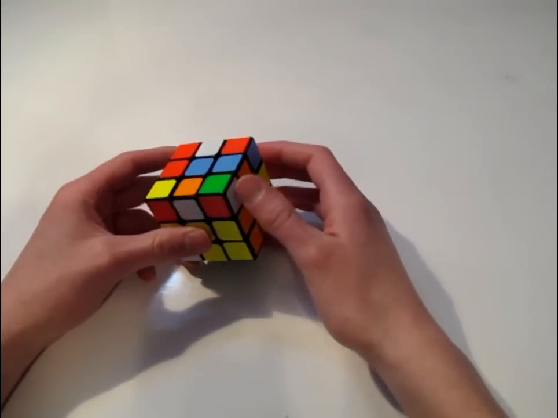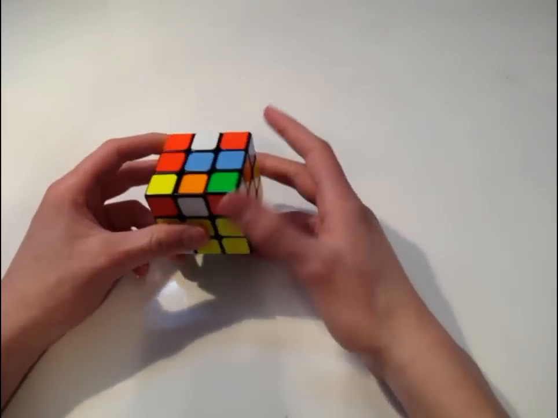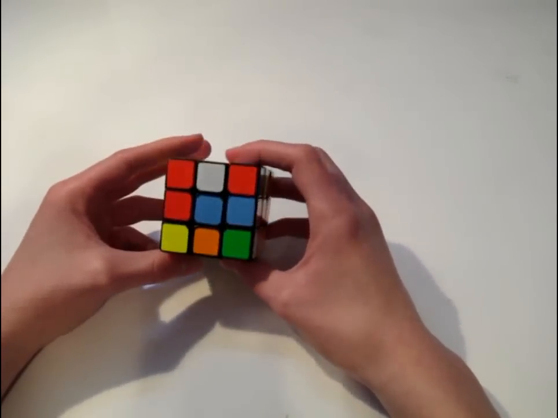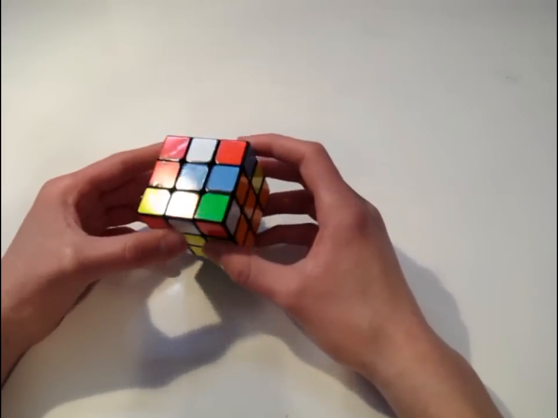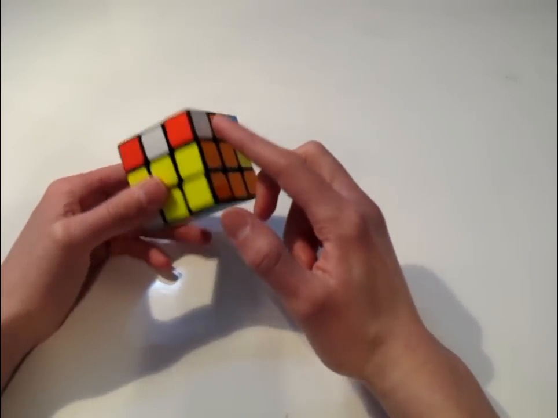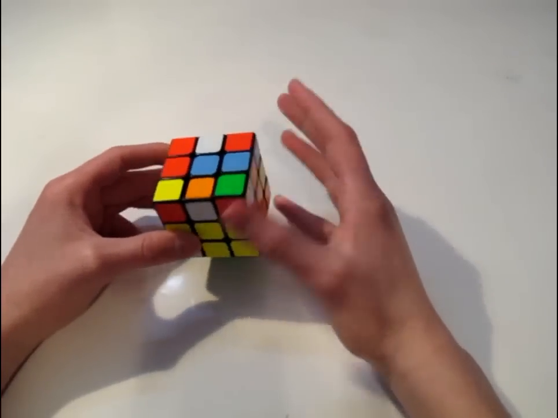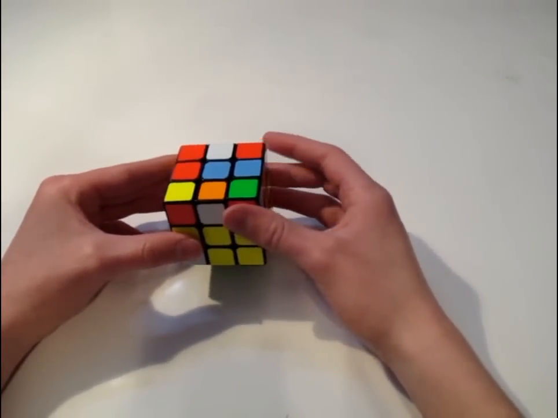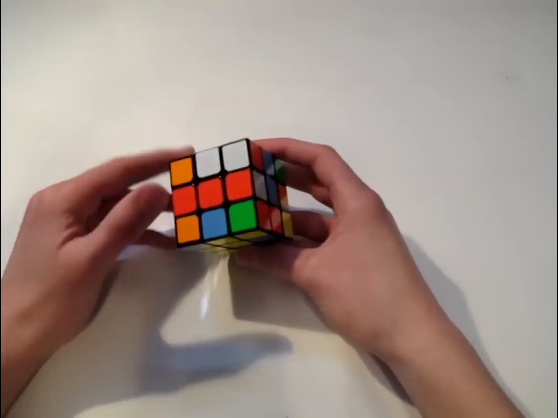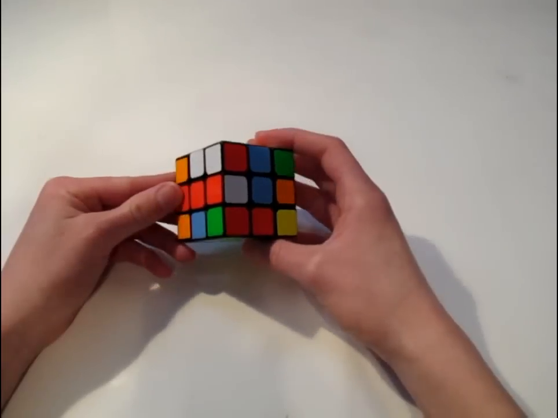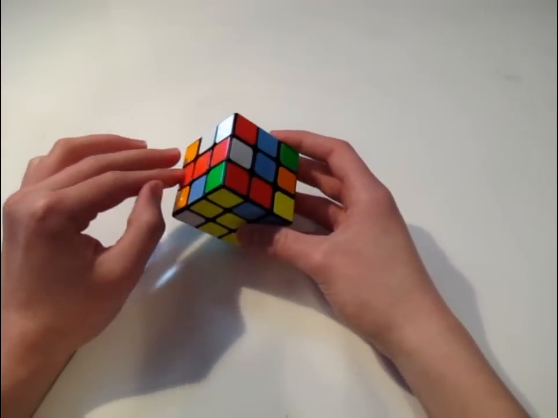Now, the green color is pointing upwards this time, so it's different than the last case. I'm going to look for the white and red edge piece. And I see it's right here, because this is the green, white, and red corner piece. So what I do for this case is I turn the edge piece to where it matches up with the respective color, excuse me. So I have a line here, it's matched up like that.